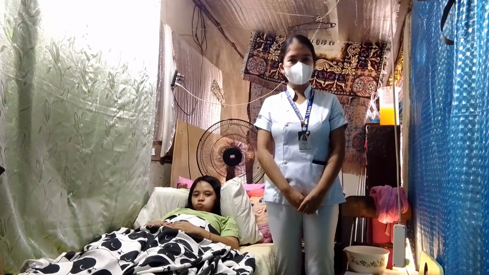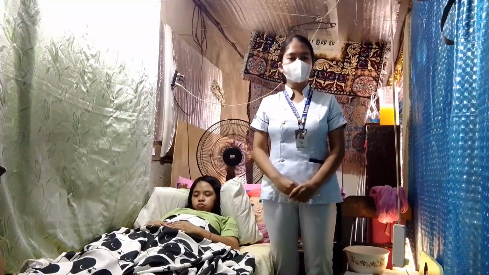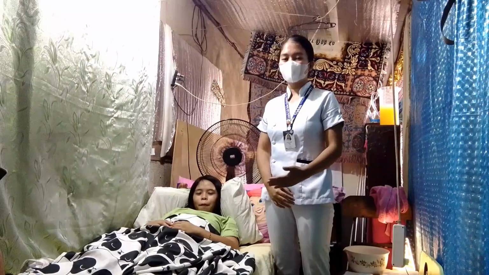So next is offer bedpan or urinal. This is to ensure that the patient is comfortable and to avoid any interruptions during the process. And then adjust bed to a comfortable working position so that dili lang ang patient ang comfortable during the procedure, pati pud ang nag-assist sa patient, para pud dali ang atong pag-assist sa atong patient.